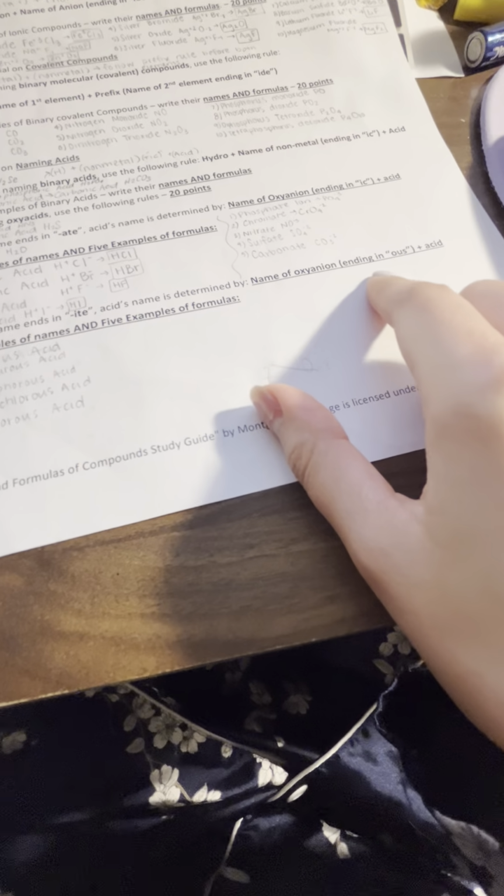Anions ending in ite, with the name of the acid ending in ous. So yes.